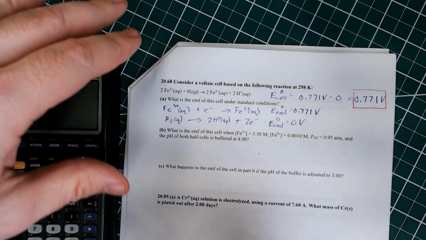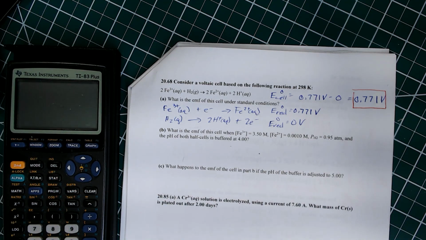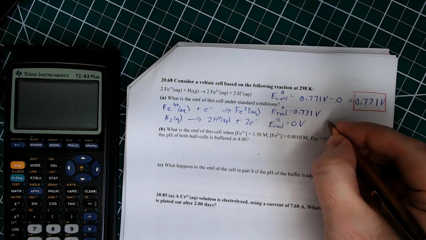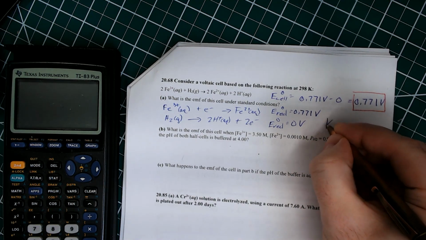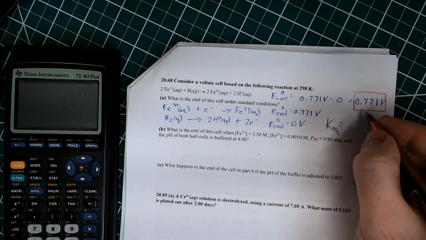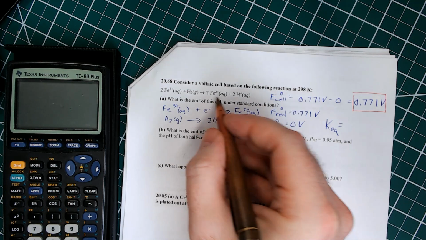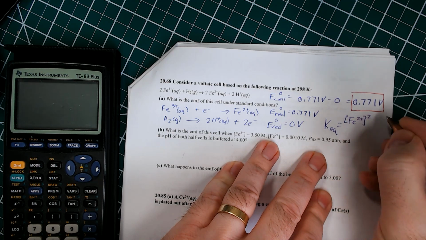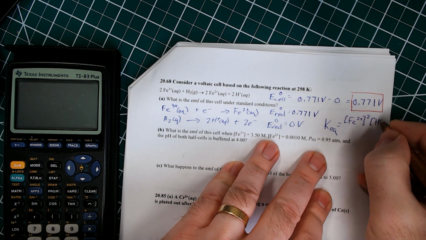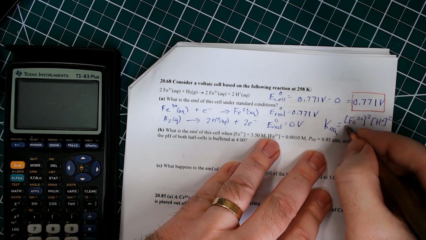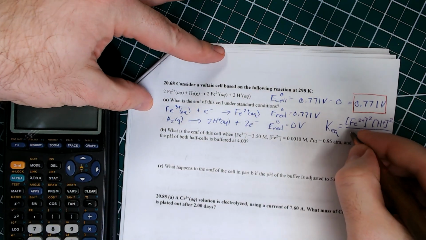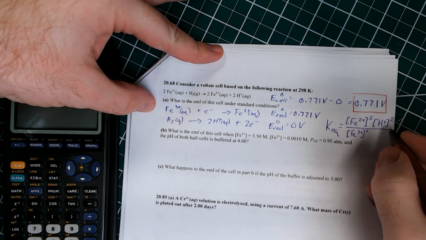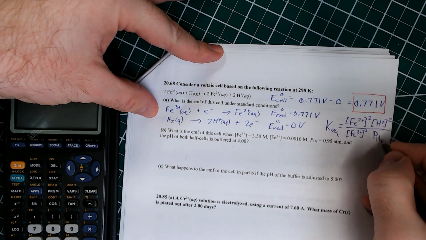So I really like this problem because first of all, it's got a mixture of gases and aqueous solutions. When you've got a mixture, I'm going to go ahead and write what this equilibrium constant looks like. Our equilibrium constant is going to be products over reactants. So we've got the concentration of Fe2+ squared times the concentration of H+ squared, divided by the concentration of iron 3, Fe3+ squared, and the partial pressure of hydrogen.